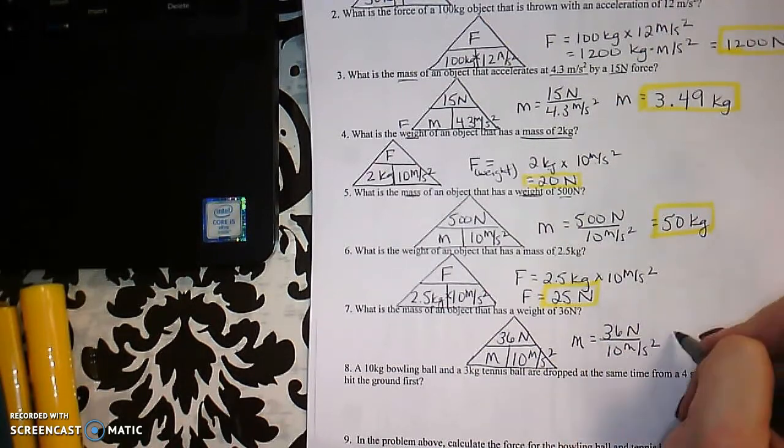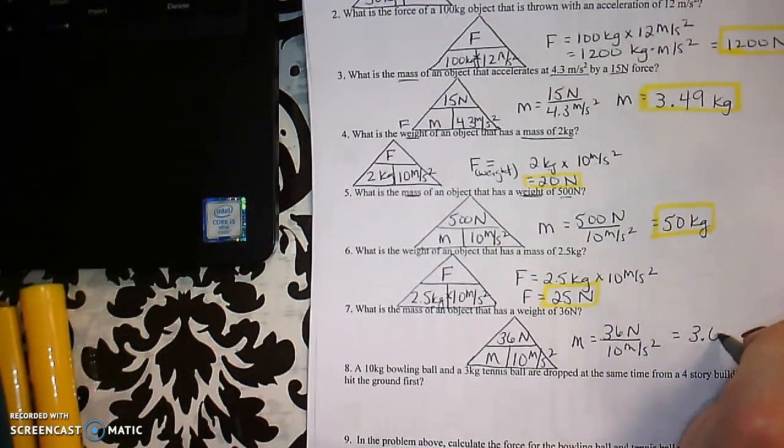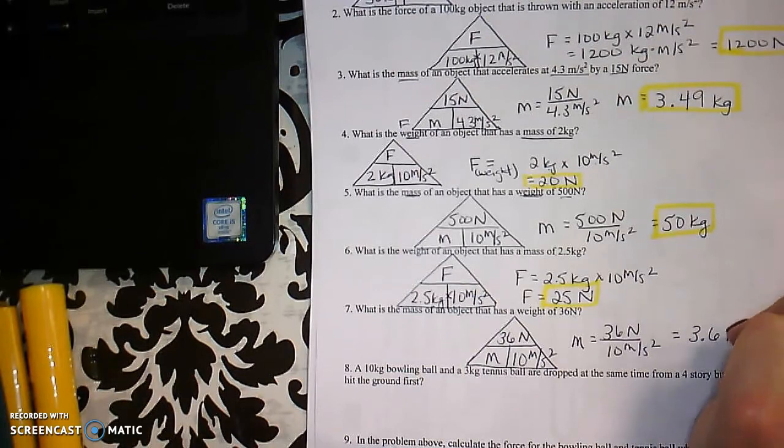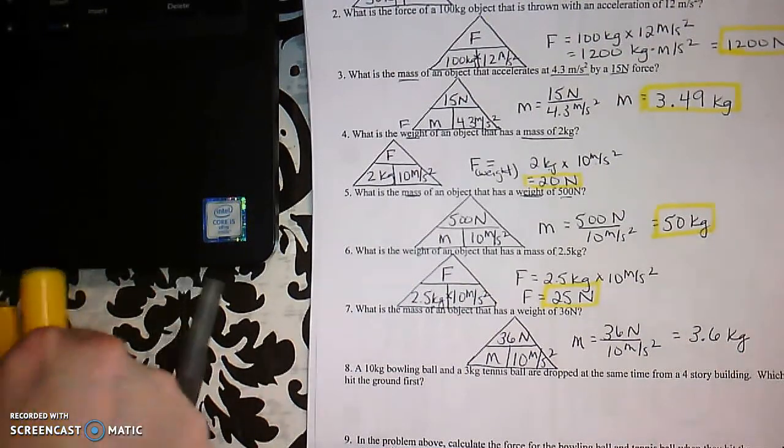36 divided by 10 is 3.6. And then our units for mass are going to be kilograms.